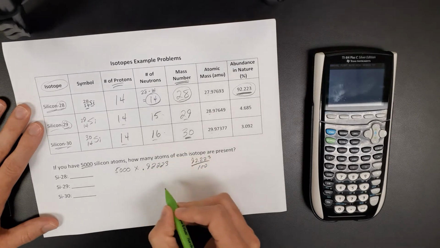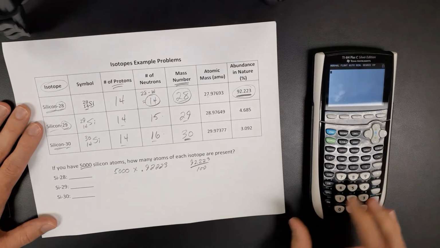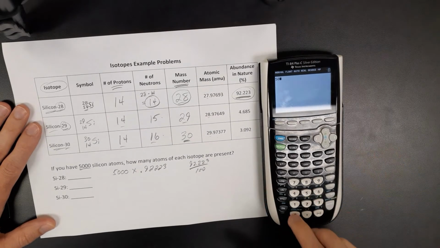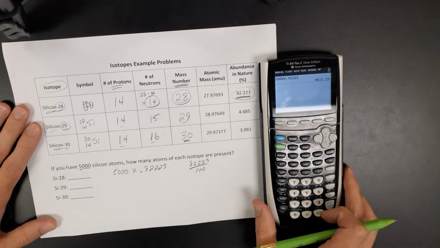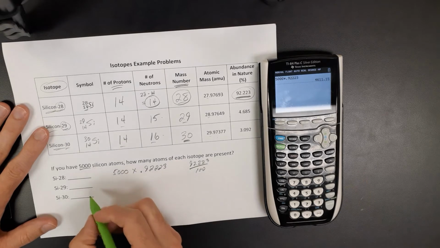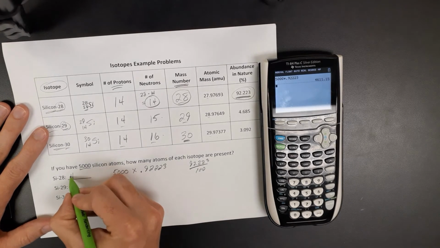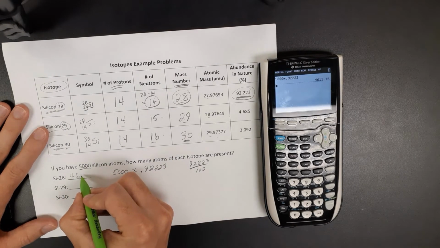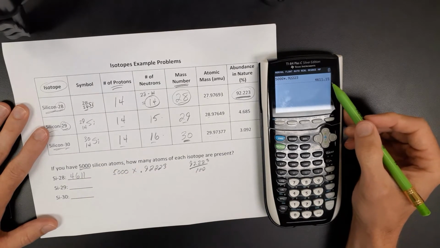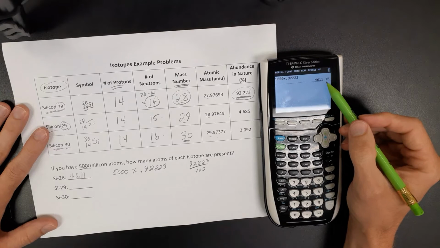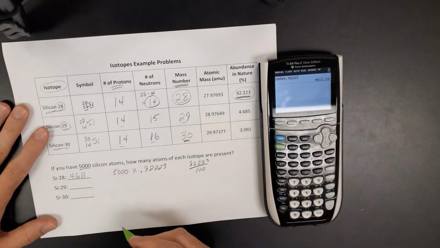So I'm going to multiply 5,000 times 0.92223. And so if I had 5,000 silicon atoms, most of them are silicon 28. Right, 4,611. Now you can't have a fraction of an atom, that's not possible. So I'm just going to round it down right here.